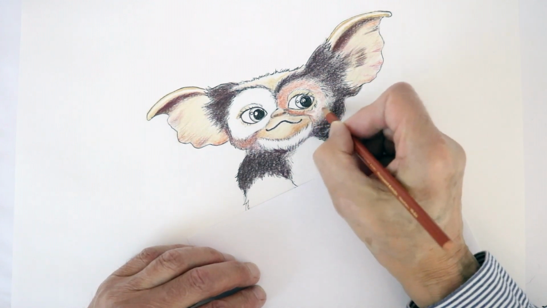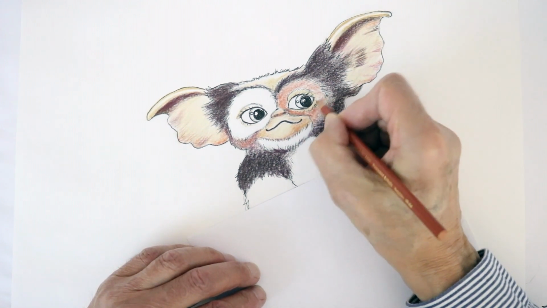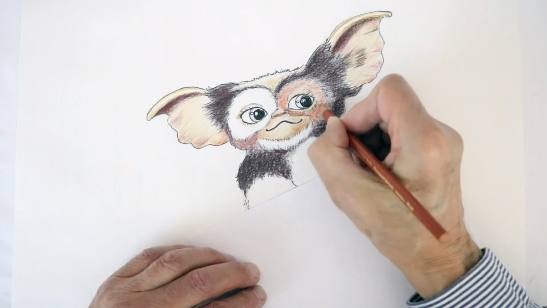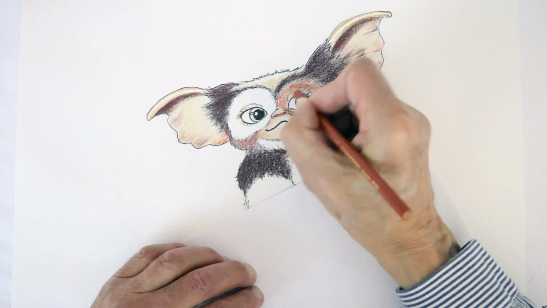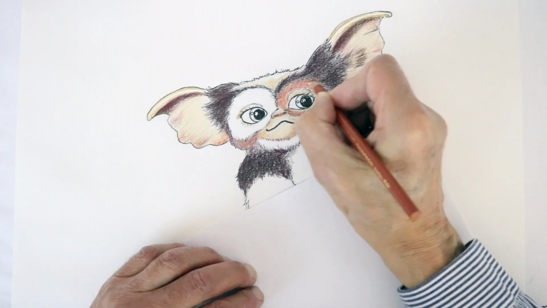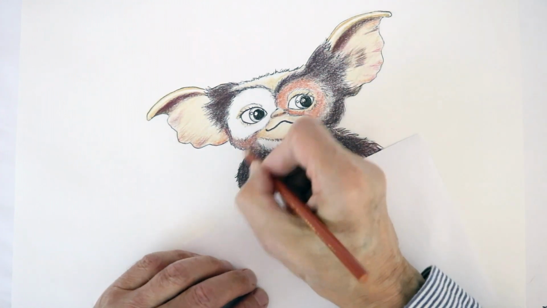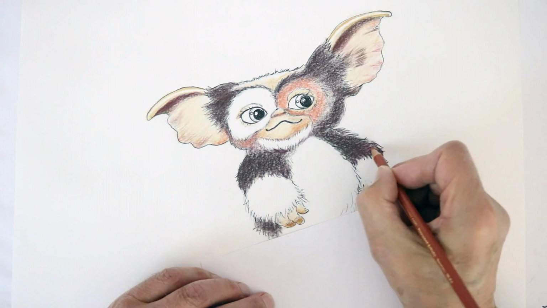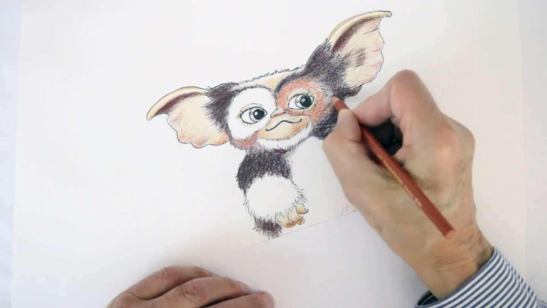I'm getting a darker colour and going over it eventually just to sharpen everything up, but this is getting all the basic areas in just now. Alright, and bring that over here.